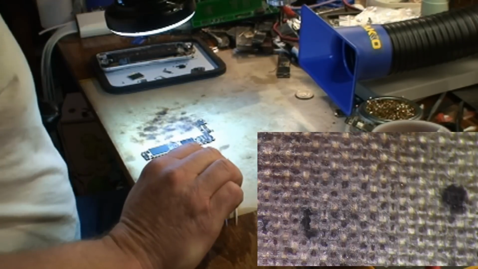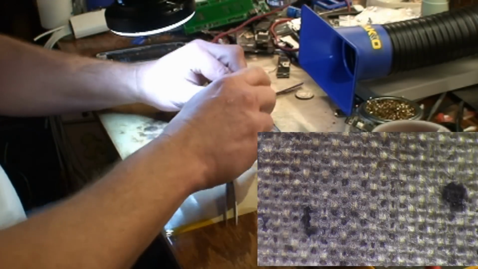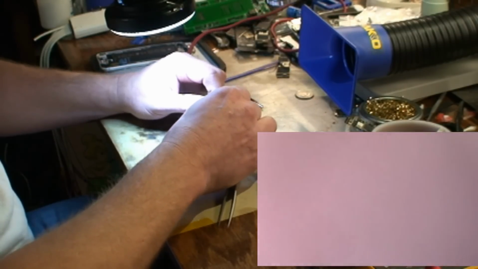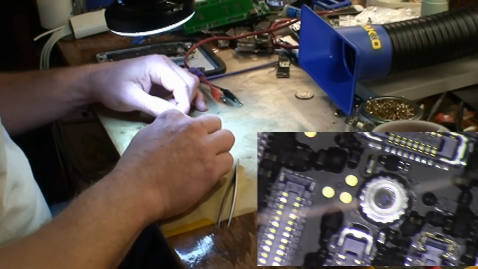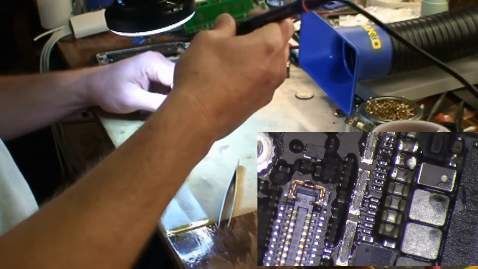And to do that, I'm going to use my DC power supply and just see if I can tell which capacitor is bad. What I want to do is use some freeze spray to do that with.